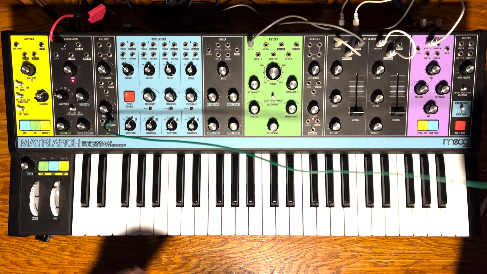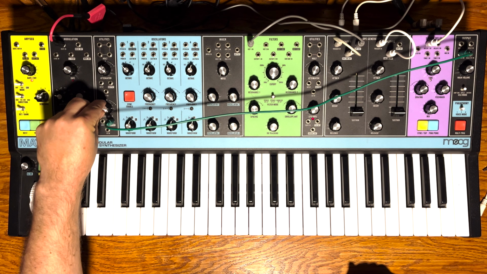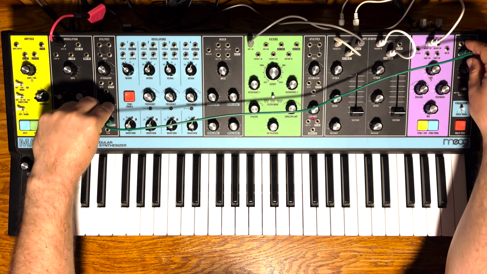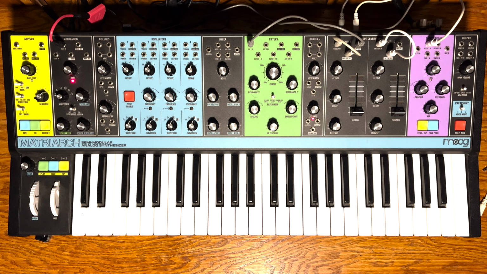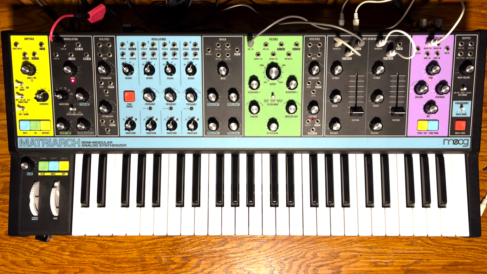Anyway, the problem is the amp envelope is still modulating VCA1, our delay channel, so let's try to solve this by patching a DC offset from an attenuator to the VCA CV input. Well, that didn't work. It got louder, but the offset didn't hold open the VCA like you'd expect, so we found another of Matriarch's peculiarities.